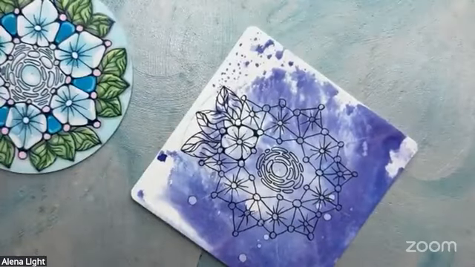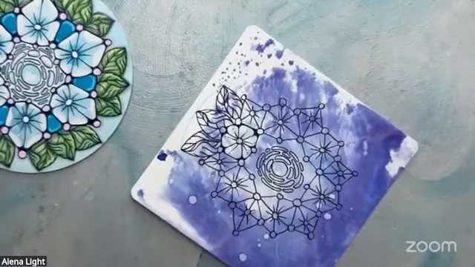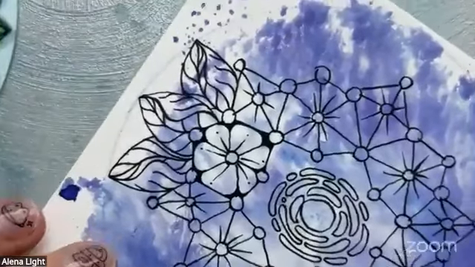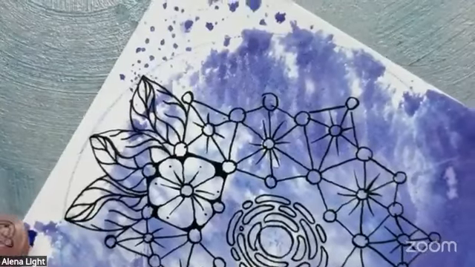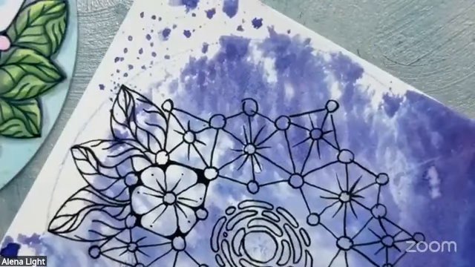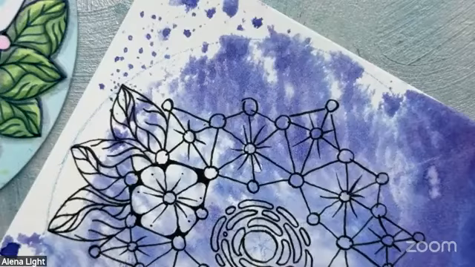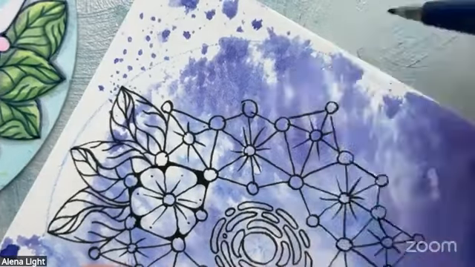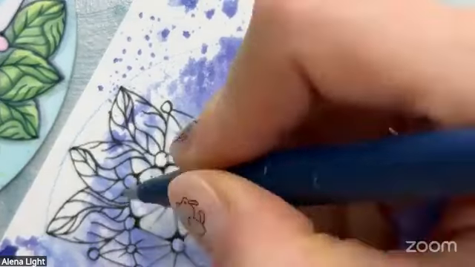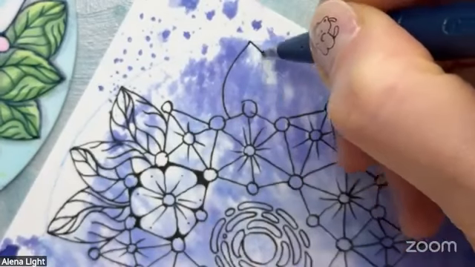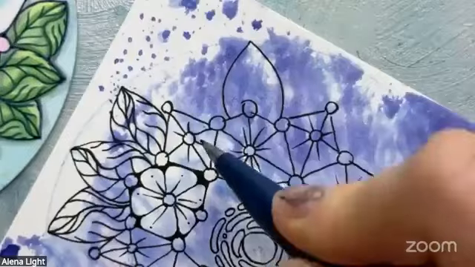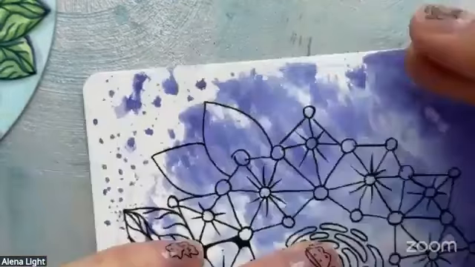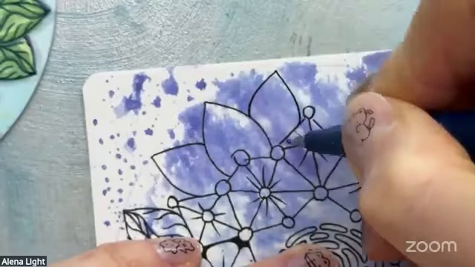Maybe try to close up a bit more. Okay, like that. So the central leaf, then the left one, and the right one.